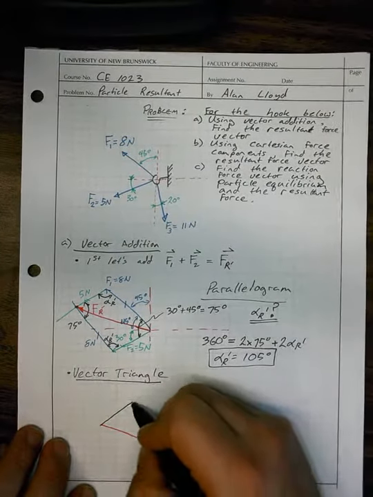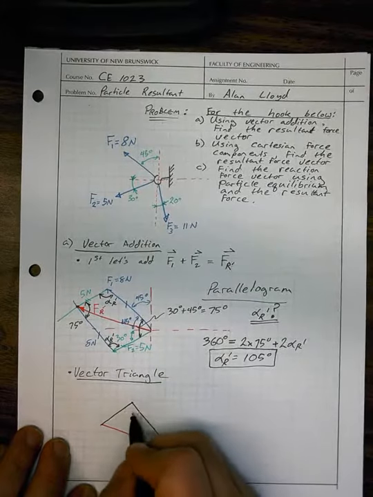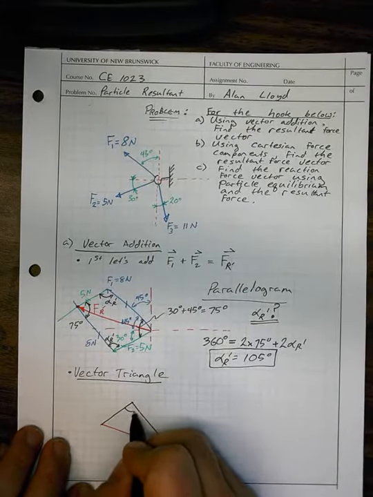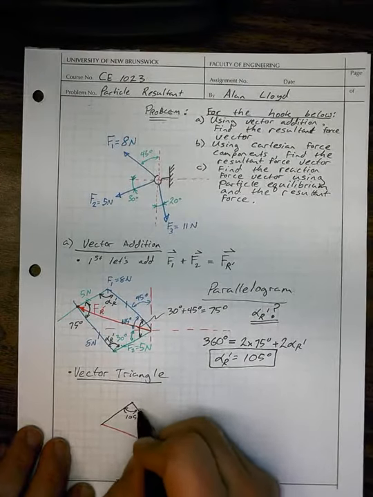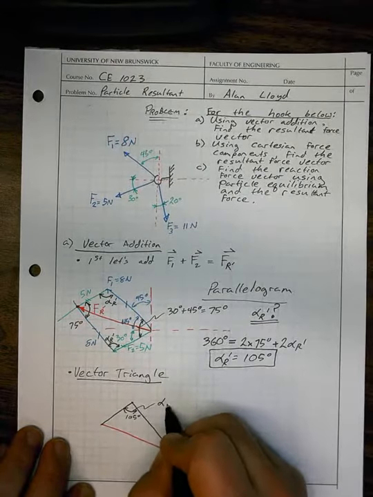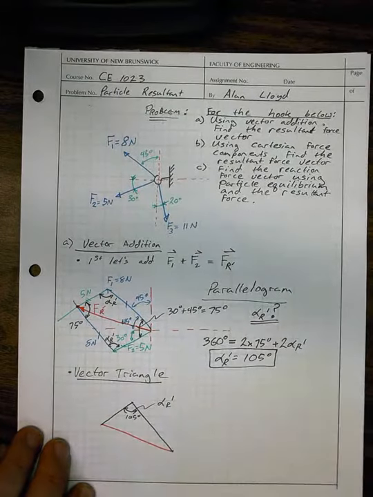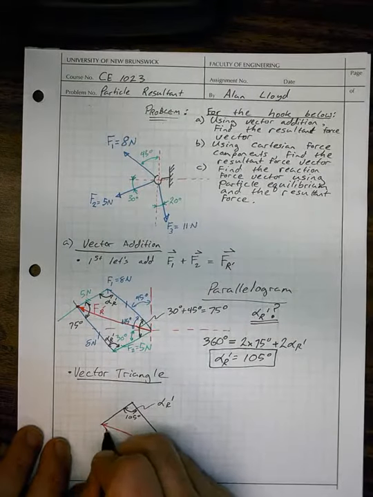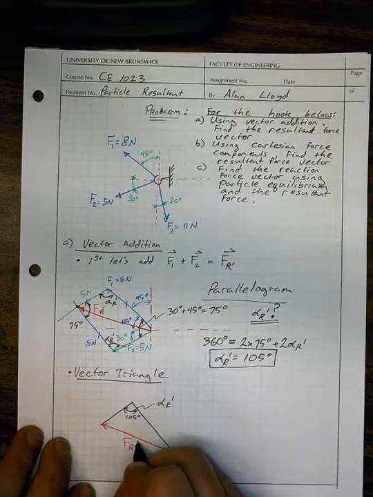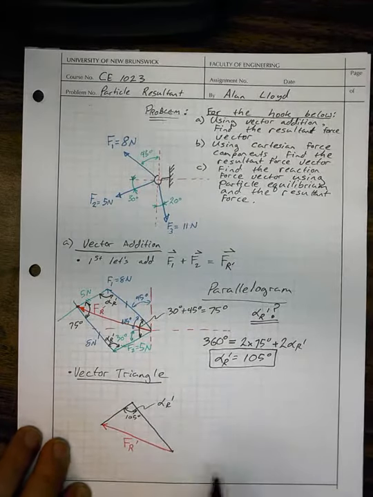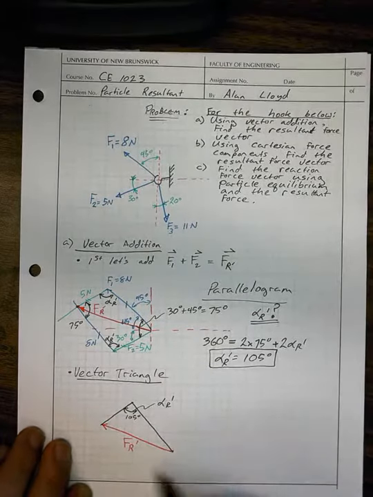So that wasn't very well done, but it's not bad. We can say that this angle we've already solved for is 105 degrees. So this angle here is alpha R prime. We named it that because we have a vector here, FR prime, and the angle opposite to that line is named after the line.